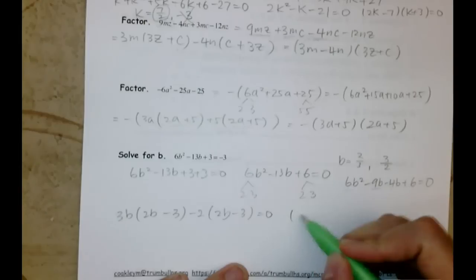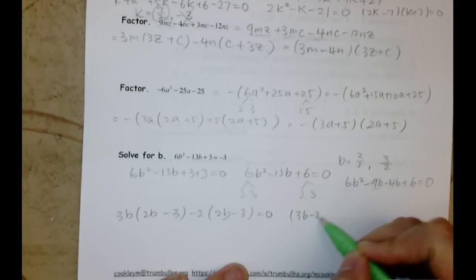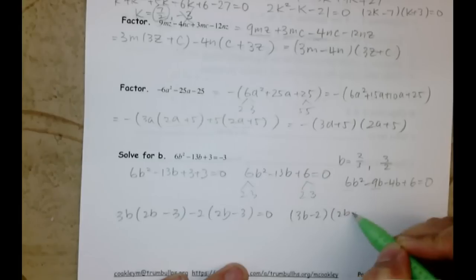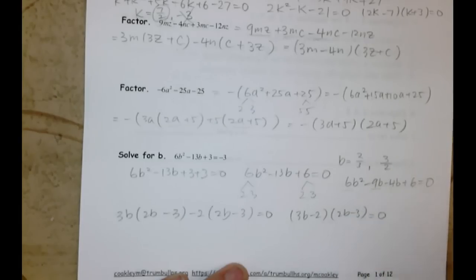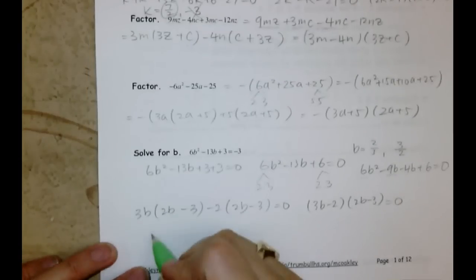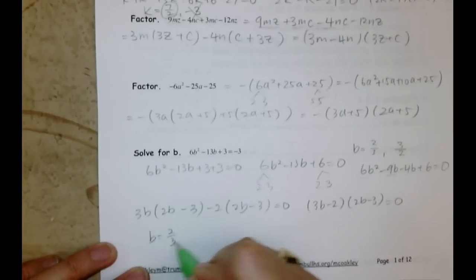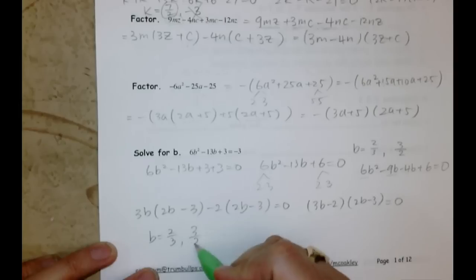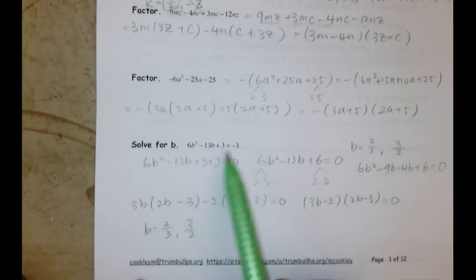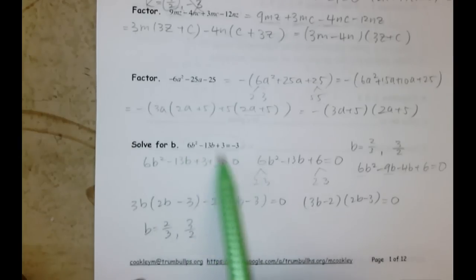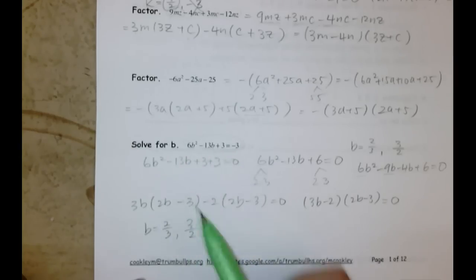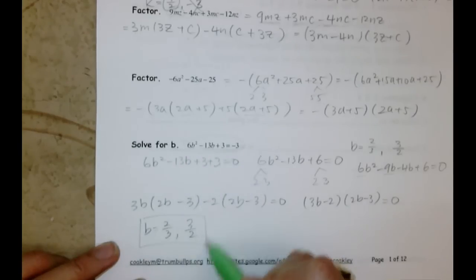So if you factor this, you get 3b minus 2, 2b minus 3 equals 0. So that means b equals 2 over 3 and 3 over 2. Okay, and in this case, this equation can take any number for b, so both of them are answers.